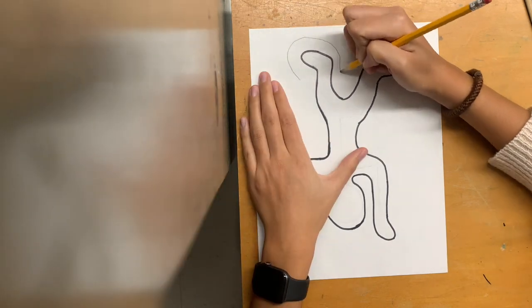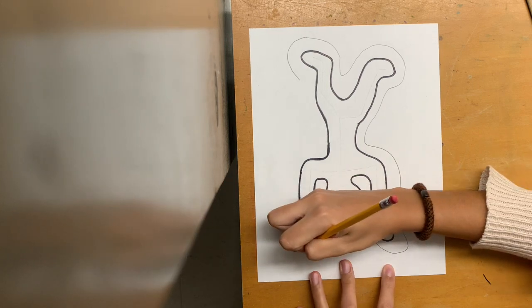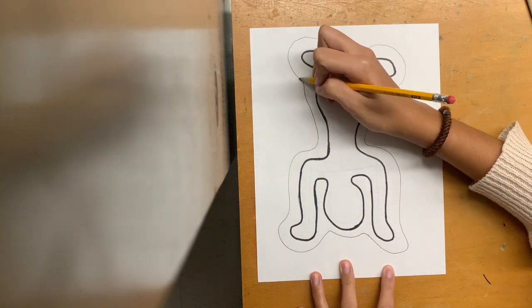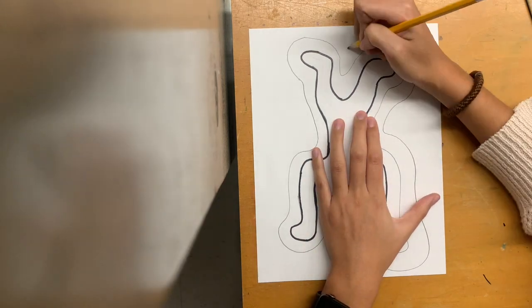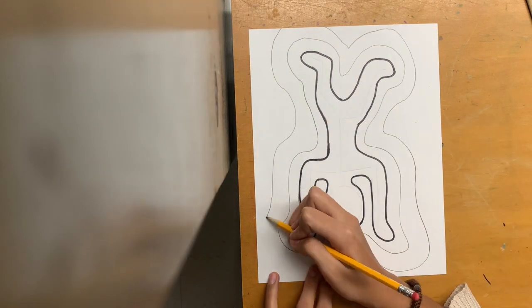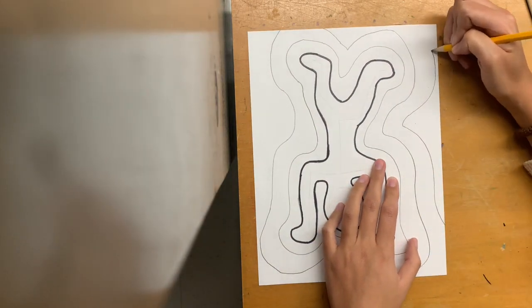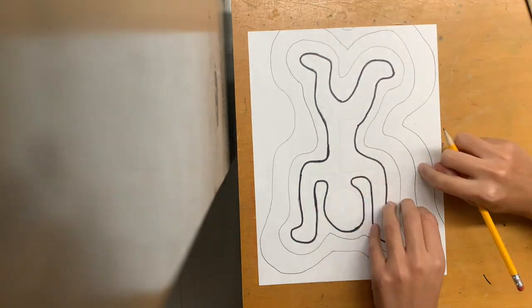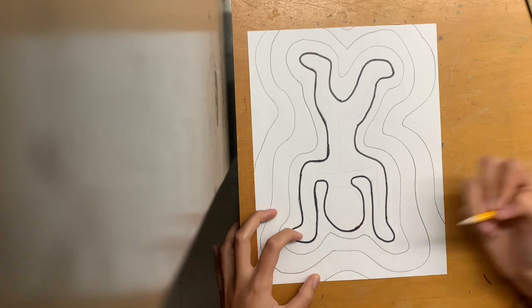Now we are going to make what is called echo waves. So basically we are outlining our character, and then we are going to make another outline around the echo outline we have just made. And we are going to continue this step until we fill up the whole paper. Notice how I'm letting my lines go off the paper.